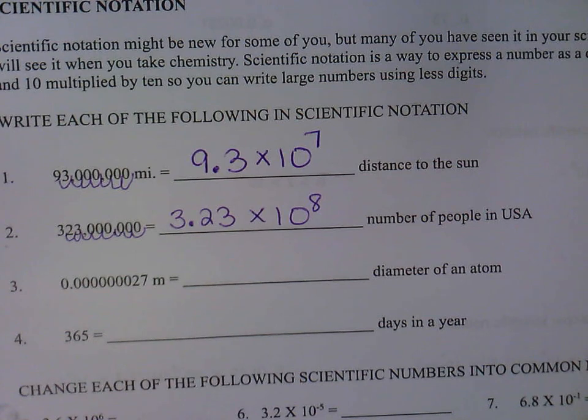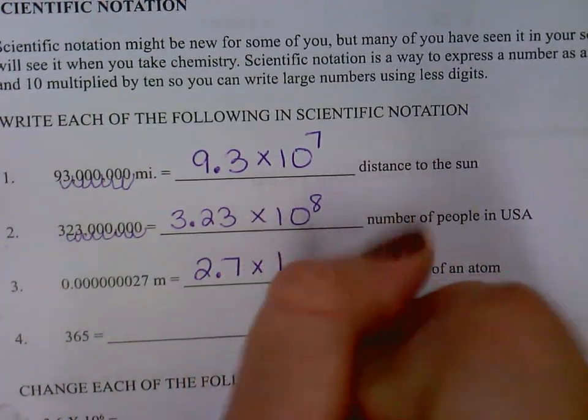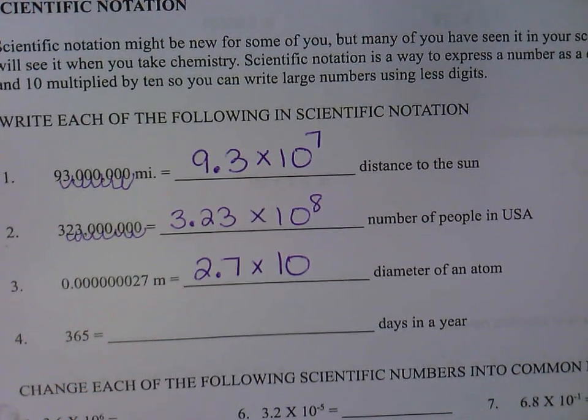But number 3 is starting out as a really small number. I still need to use a number between 1 and 10. So I'm going to use the number 2.7. But this time, I'm thinking about sliding my decimal places to the left. So that would be 1, 2, 3, 4, 5, 6, 7, 8 units to the left.